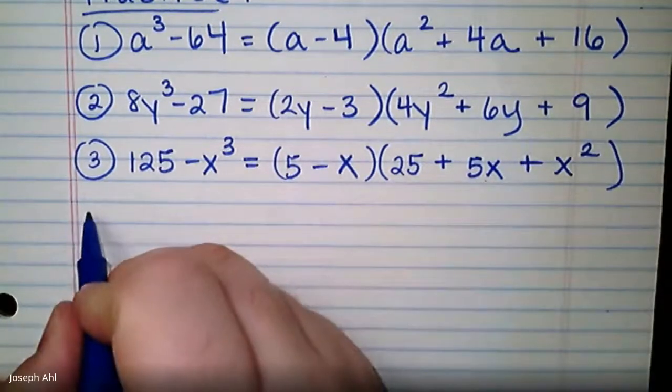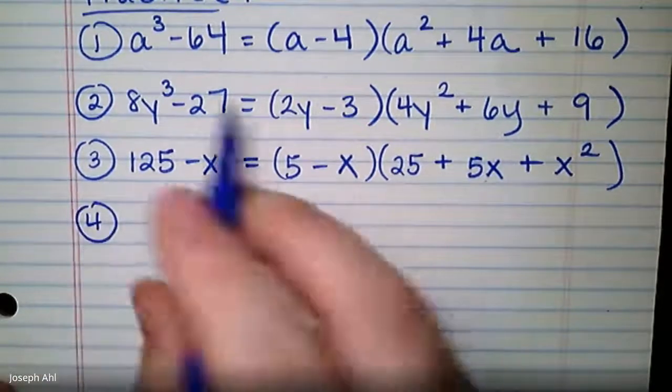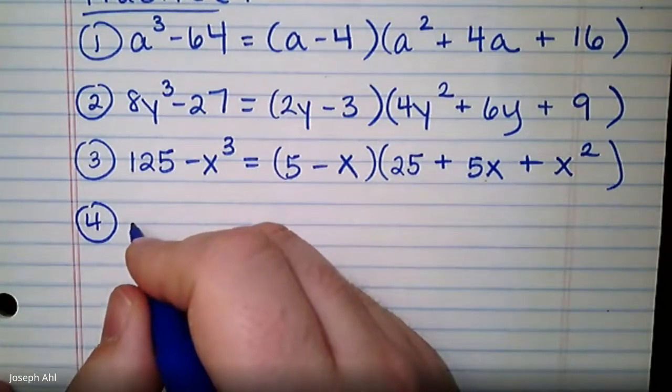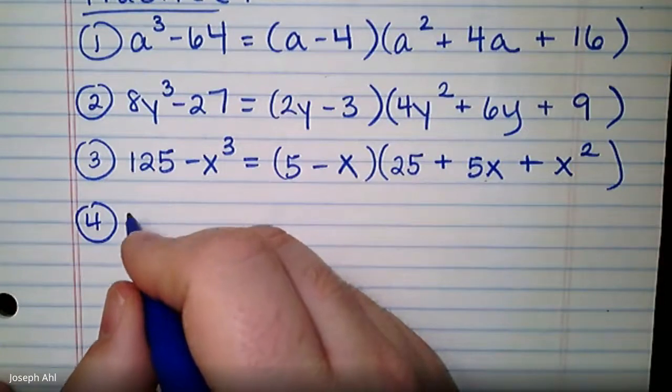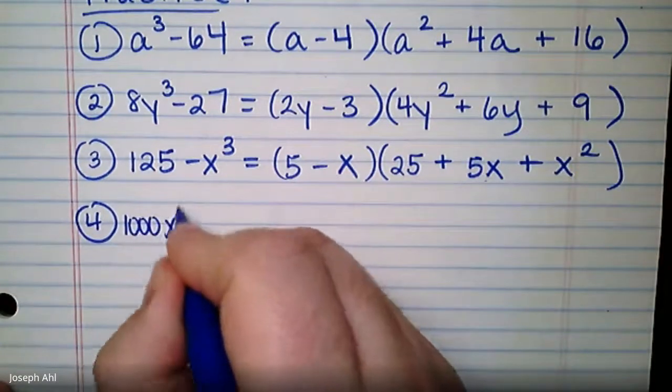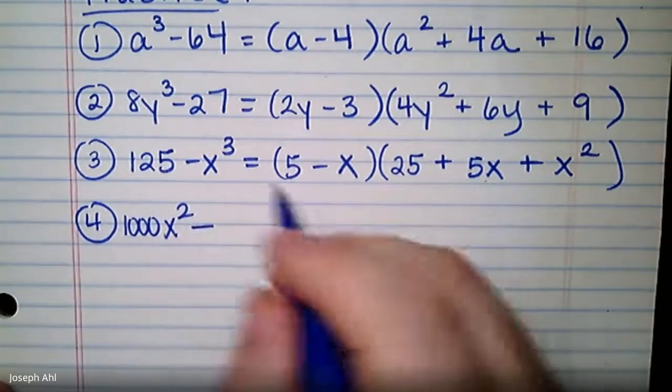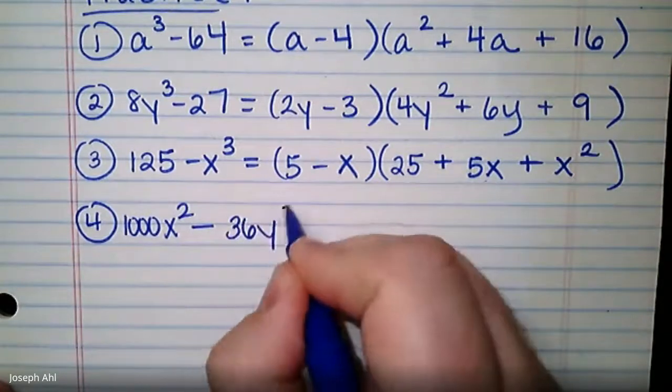All right, looks like we're doing a pretty good job here. Maybe we'll just do a couple more for practice. If I gave you 1000 x squared minus 36 y squared.